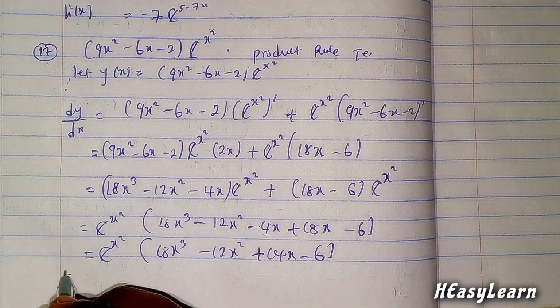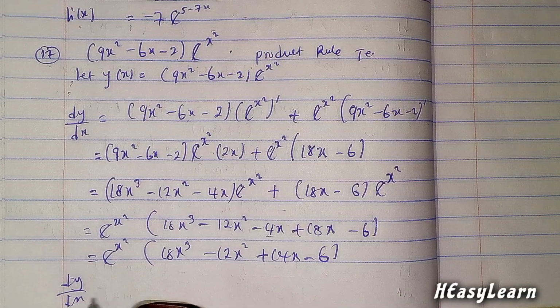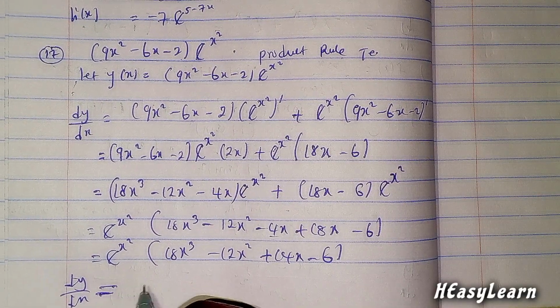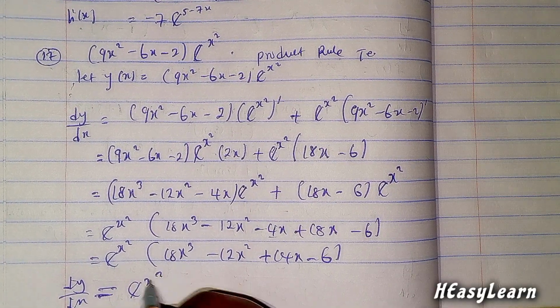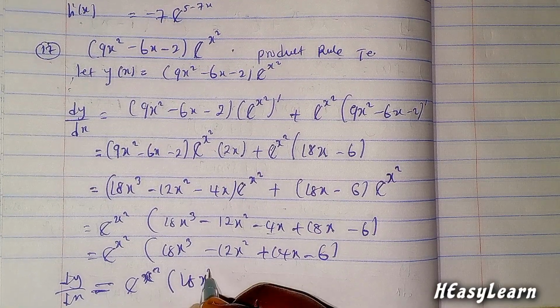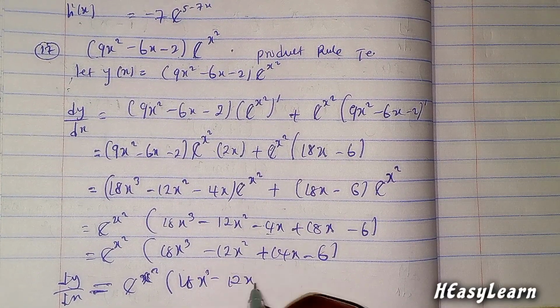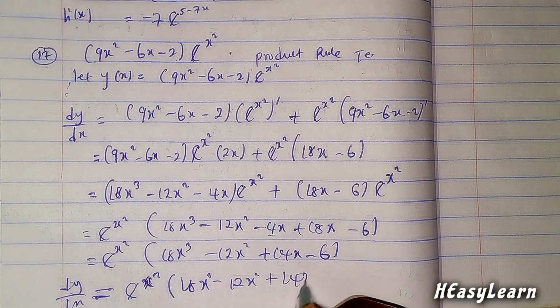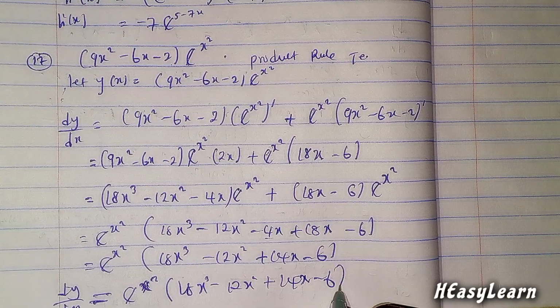So this is the differential of the function: exponential x squared multiplied by (18x cubed minus 12x squared plus 14x minus 6).